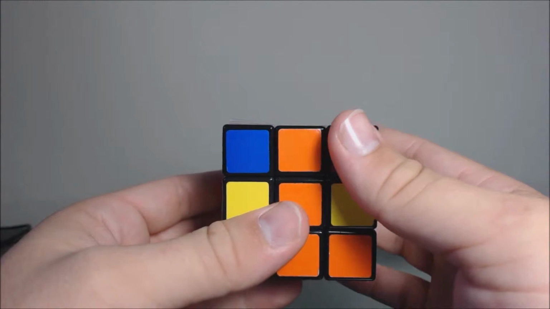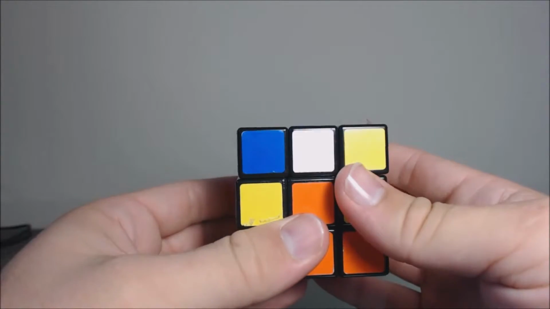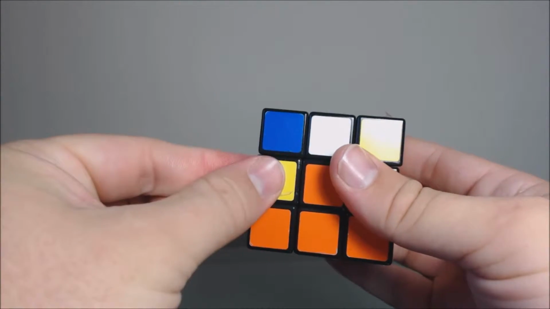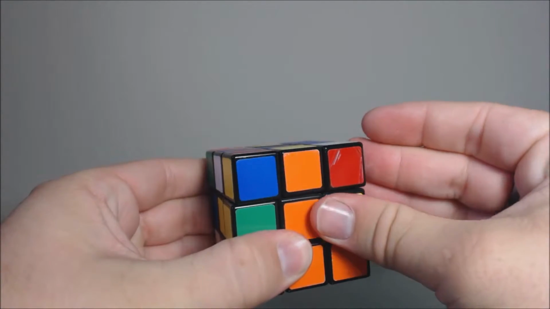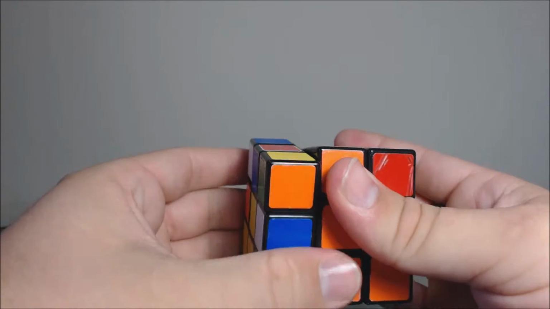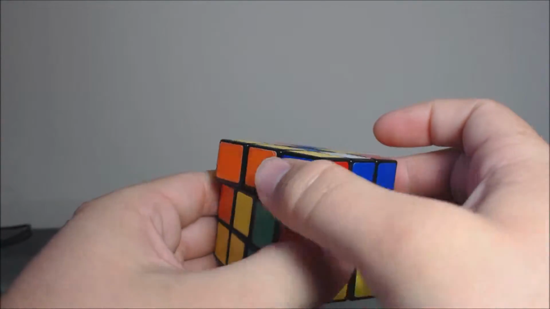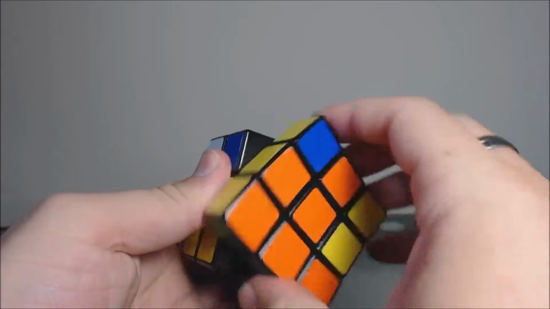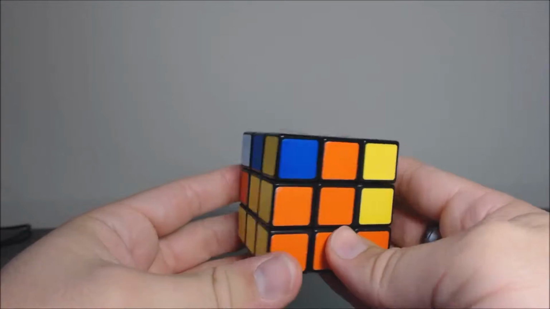So what I'm going to do is I'm going to say top inverted, and this is to put this one over here. And I'm going to say left inverted, top, left, top, front, top inverted, front inverted. And that's probably the longest algorithm you'll come across.